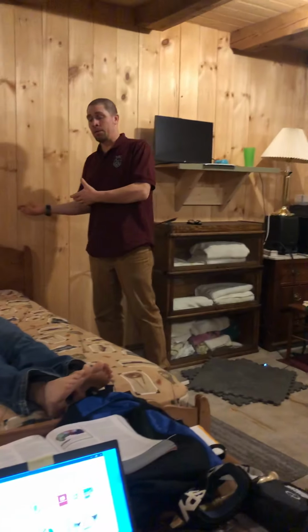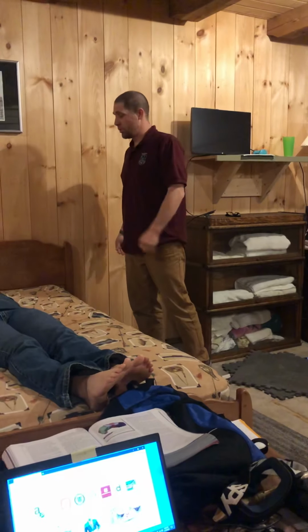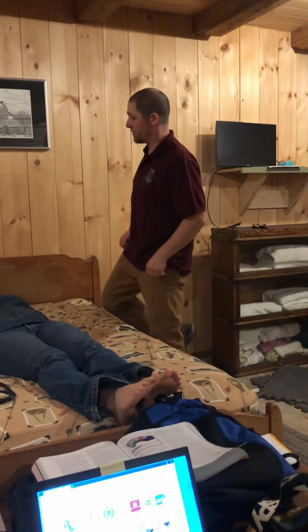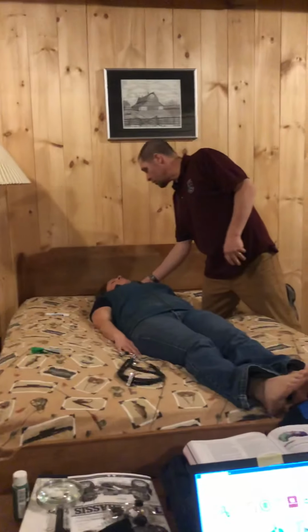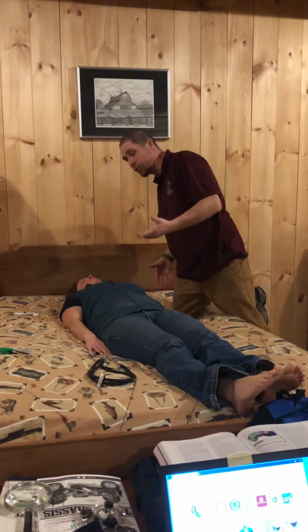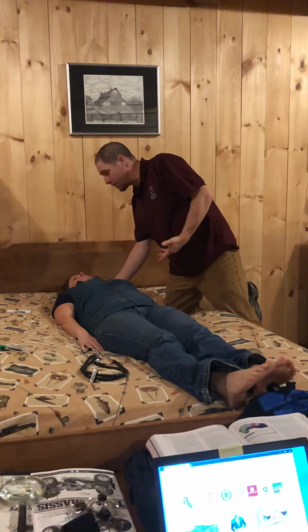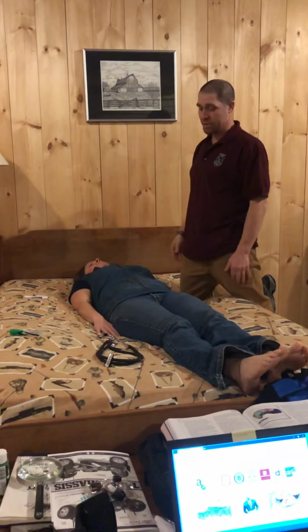I'm going to have my partner come over here and do manual C-spine stabilization, and we're going to check for responsiveness. Are you okay? Are you all right? There's no verbal. Now we're going to check for any stimulus to pain. I'm going to squeeze the trapezius. Okay, the patient is unresponsive.